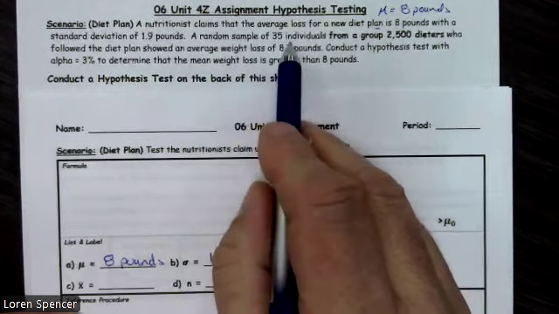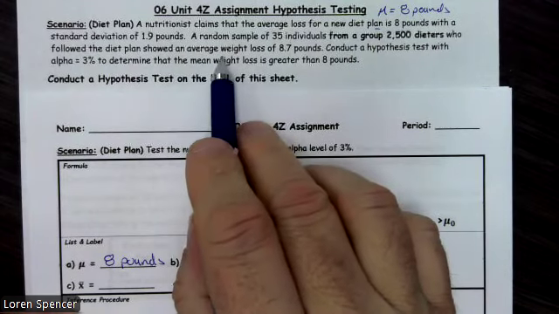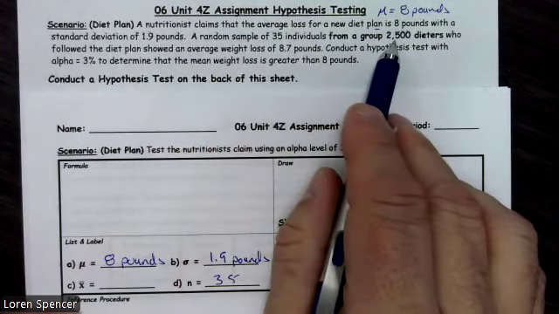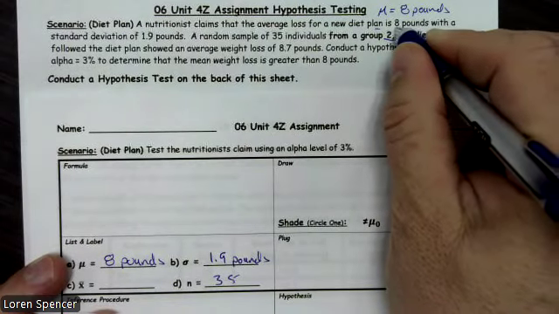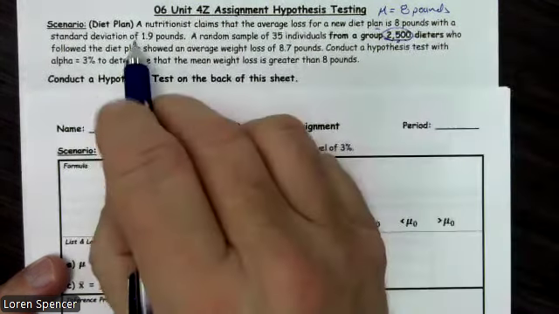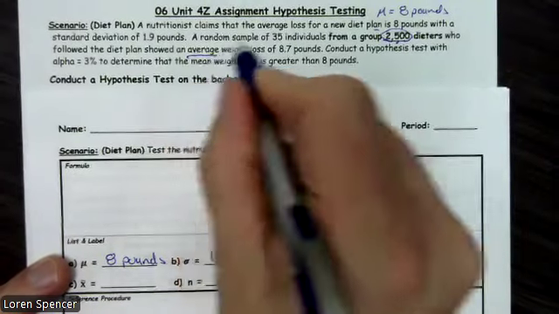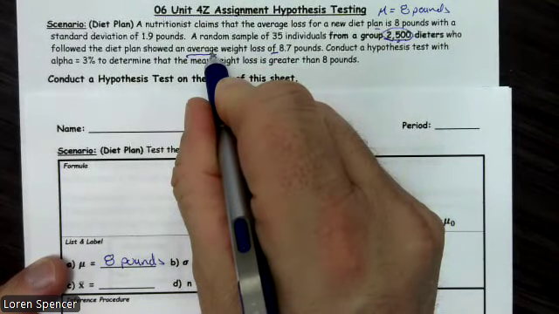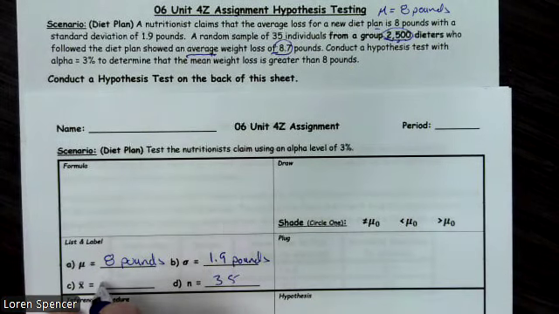A random sample of 35. So in this case, N is 35, from a population of 2,500. So we have a large population here. All right, we're going to need that one for our conditions. Who follow the diet plan showed an average weight loss of 8.7. Average, that's the word for X bar, because that's our sample mean. This came from the sample. So our X bar is 8.7, and it's also in pounds.